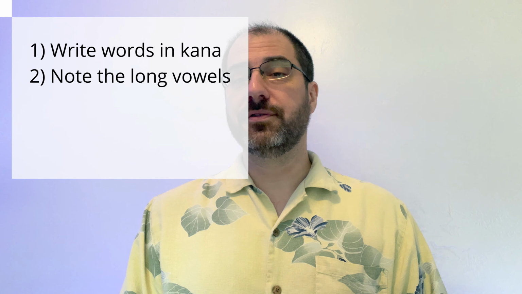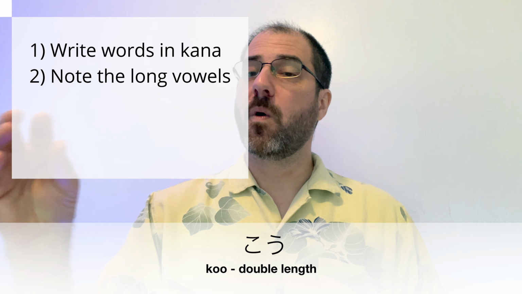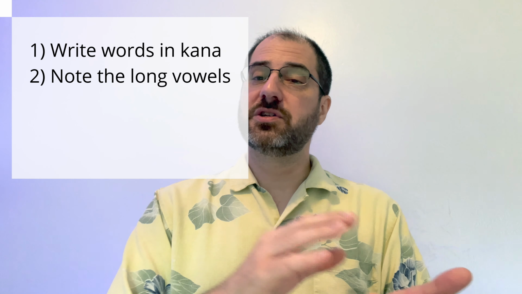Next, and we can use the same example, gakko. Pay attention to the long vowels. Whenever there's an u, it makes the ko longer. Ko. So it's 2 mora. It's 2 units of time. It's not gakko, but gakko. And as a beginner, I didn't really pay too much attention to it. I would just learn a word and I would say, I gotta go to gakko. But that's not the word. It's not gakko, it's gakko.